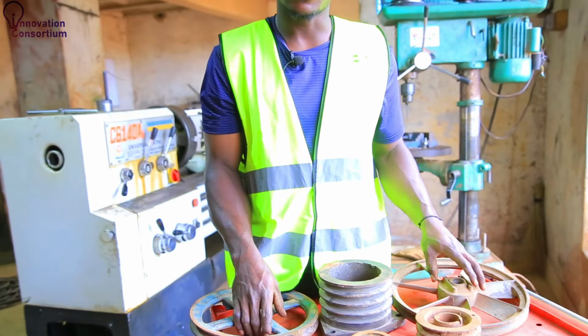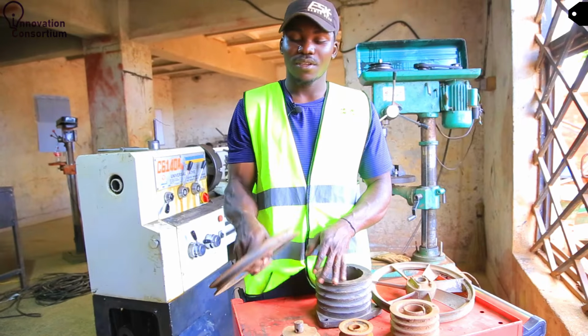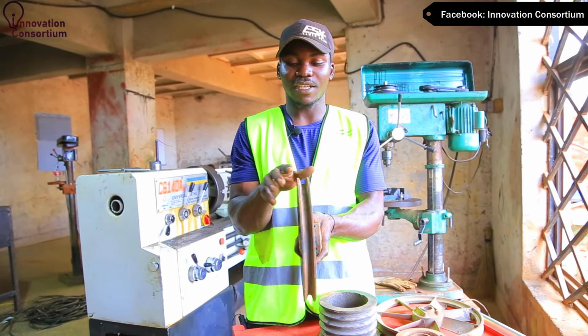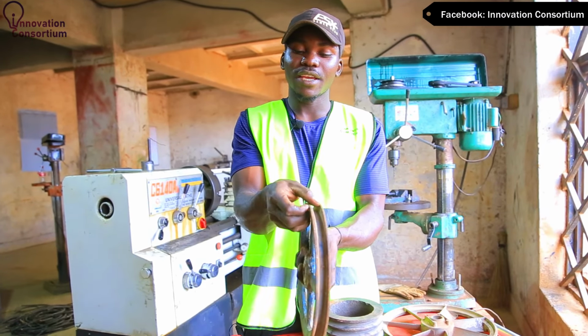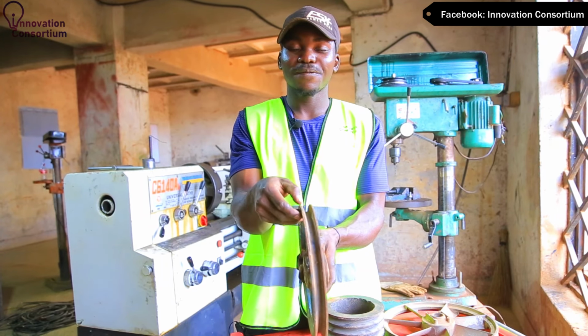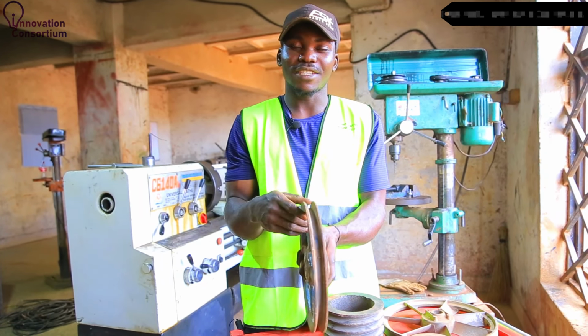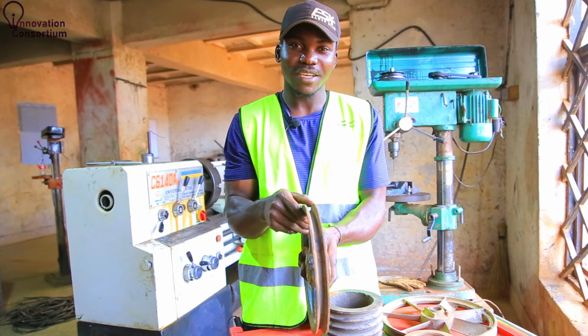Then if you go to the class B pulley, as you can see, we have a class B. From the top edge to edge, it will measure 17 or 16.5 millimeters.